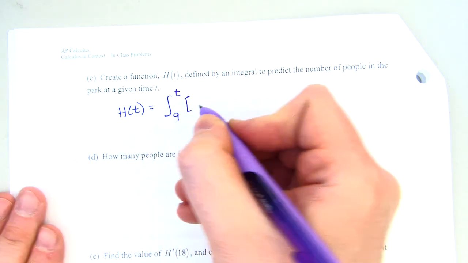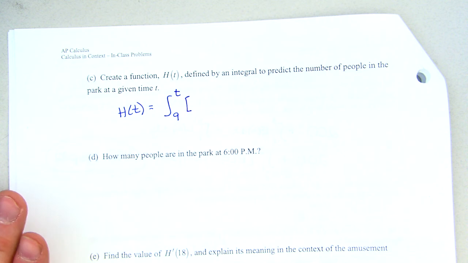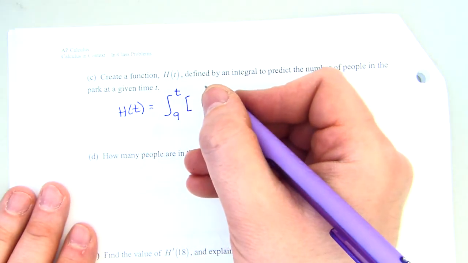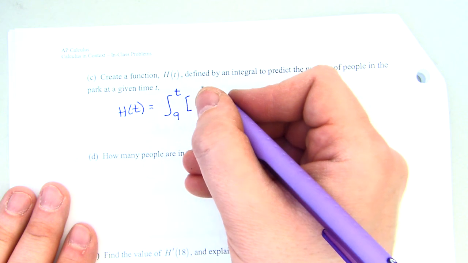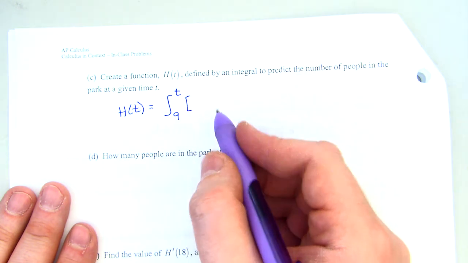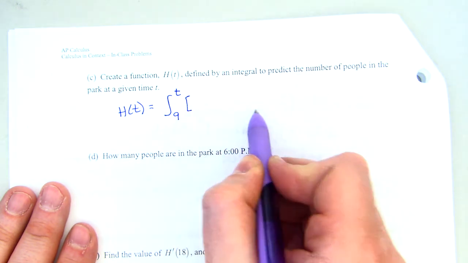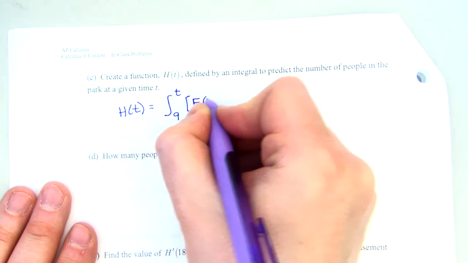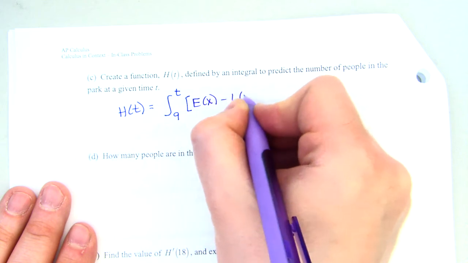Inside the integral, do I want one function or both functions? I don't care about the number entered, I care about the total number of people in the park. So yeah, E minus L. Now, this is just a notation thing, but I probably shouldn't call it E of t and L of t, only because then I'm using t in two different contexts over here. So I'm just going to change the variable inside. This is not really a big deal.